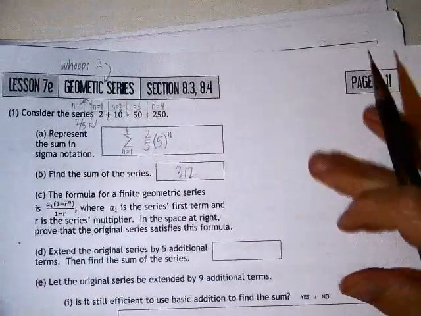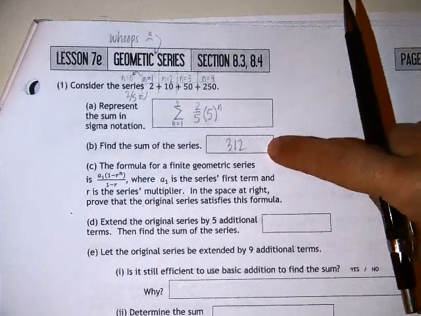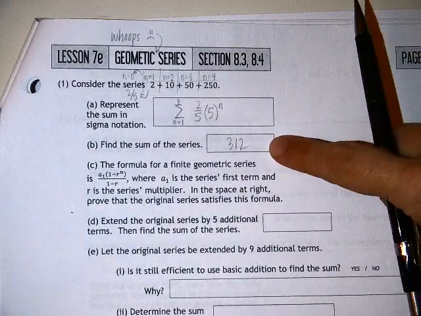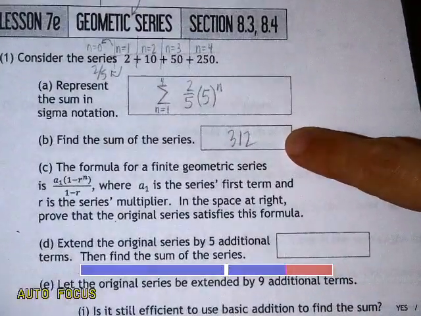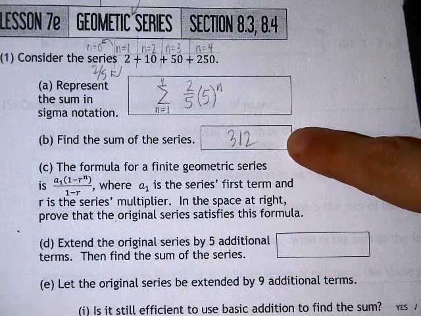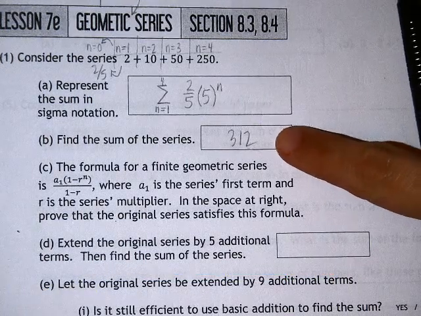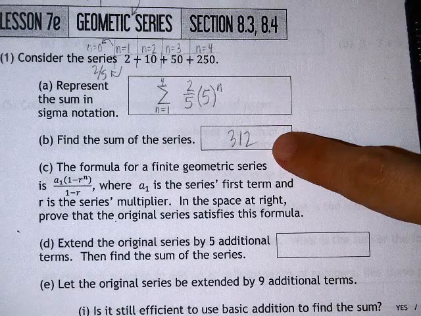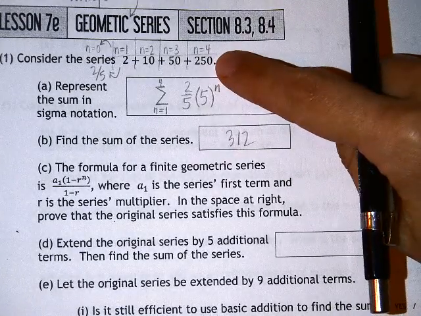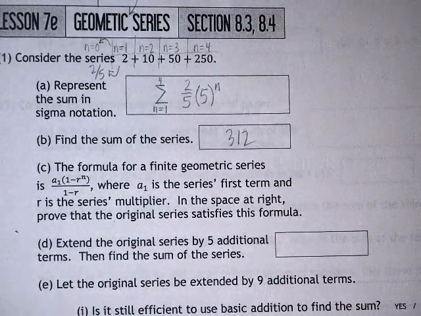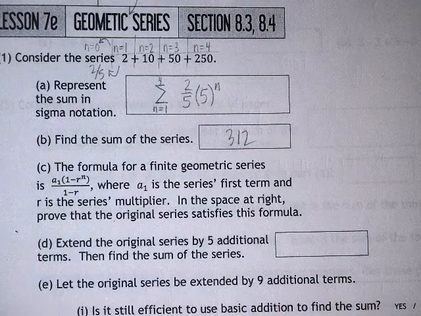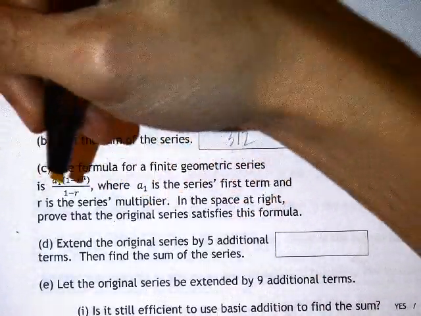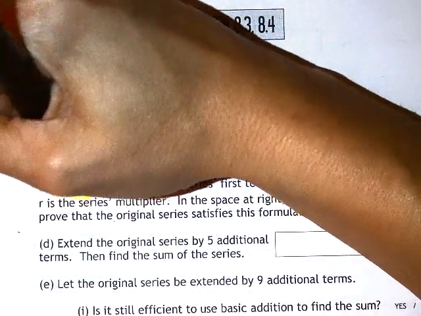So naturally, while letter B seems like it's easy and I shouldn't need to do anything fancy, I'm starting to kind of think maybe I should have a backup plan. Maybe there should be another way that we can do these so that if the numbers aren't quite as nice as they were in number 1, I still have a way of coping. Fortunately, there is a way to do it, and they're giving it to us in letter C.